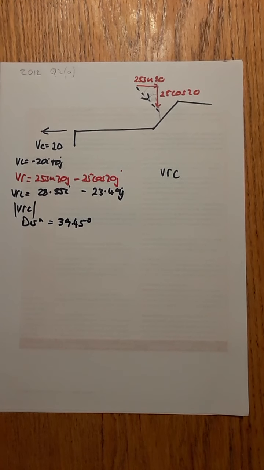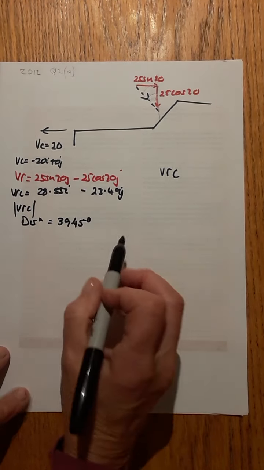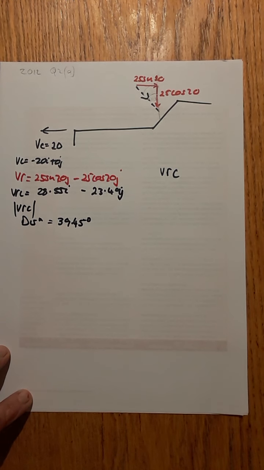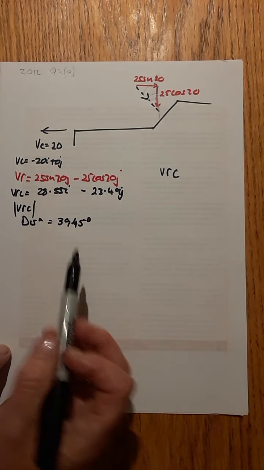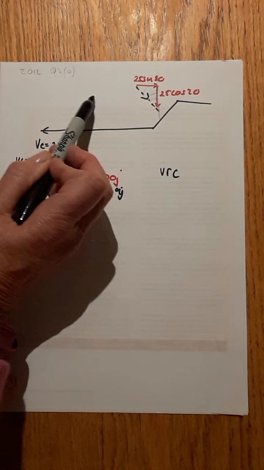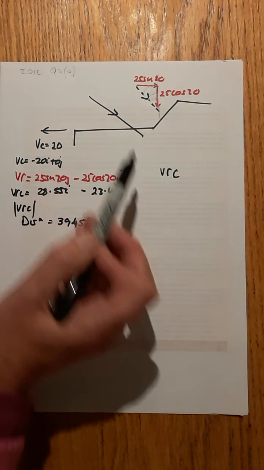Now I'm nearly there. It says find the angle at which the rain appears to strike the windscreen. If the rain is coming down like this, that's how it appears.